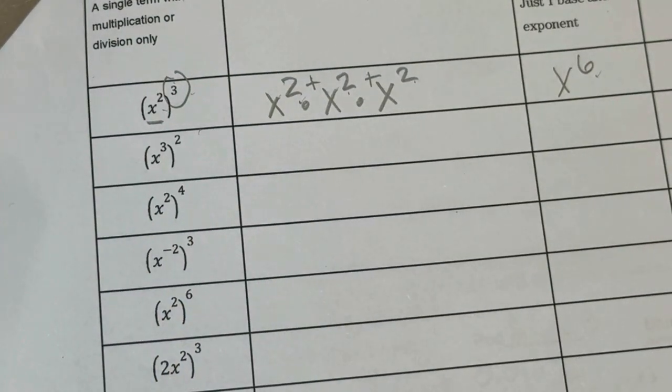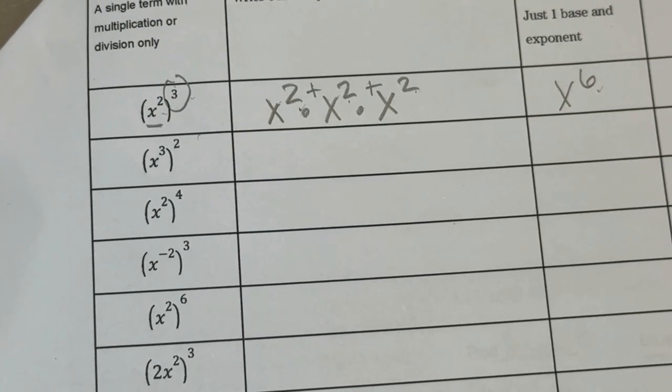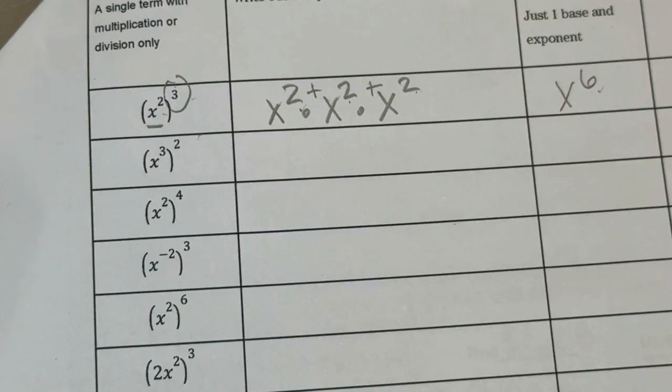So just like before, I want to give you the chance to work on these. So at this time, you might want to pause the video and get started working on these. Ready, go.